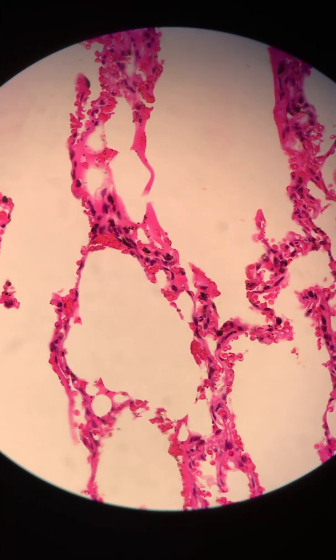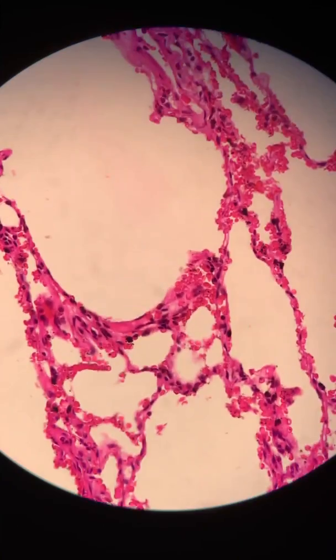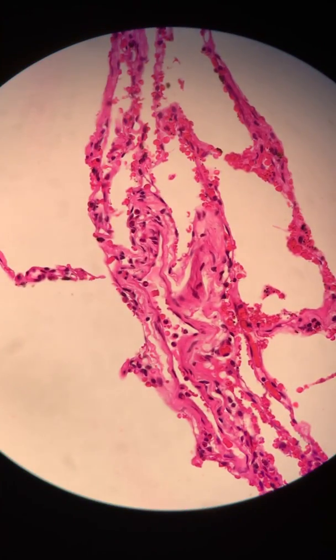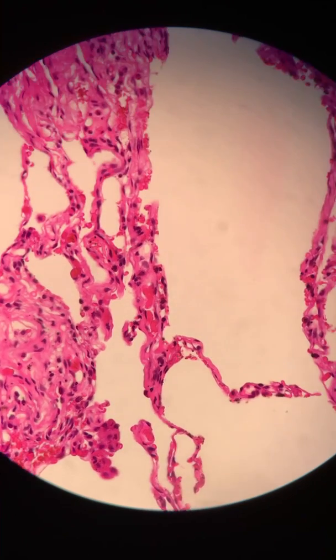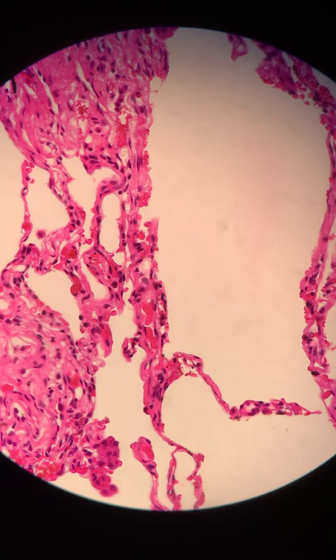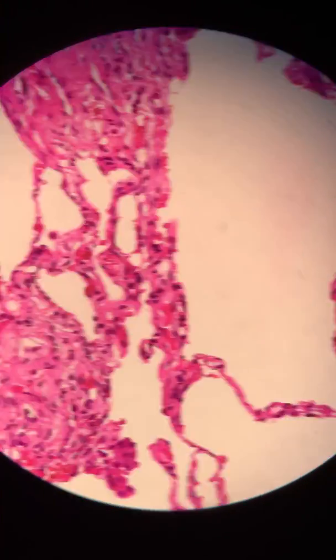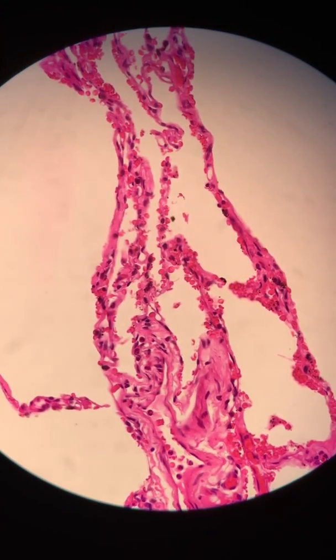Right, here are spaces of alveoli. It looks a little bit congested, with a lot of red blood cells within the blood vessels of the surrounding tissue of the alveoli.